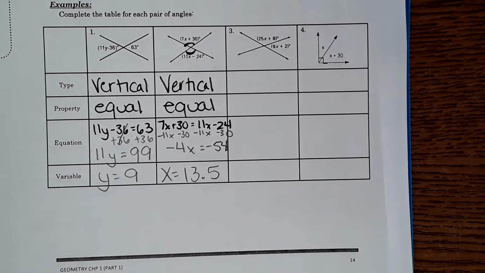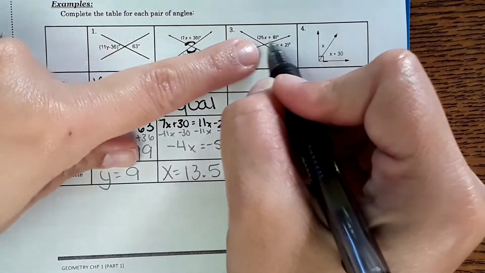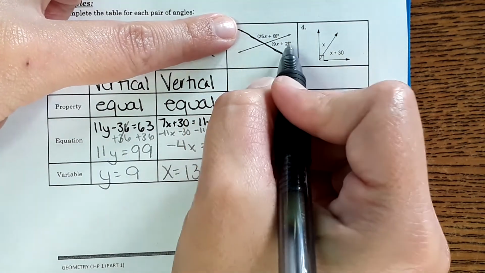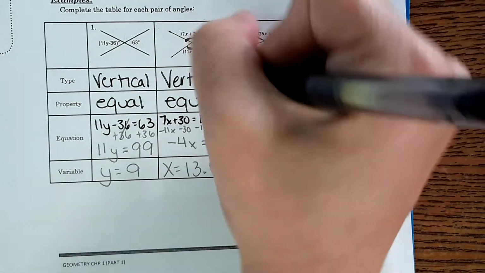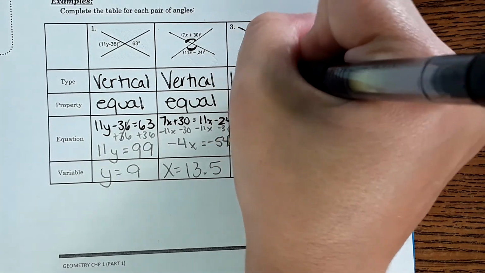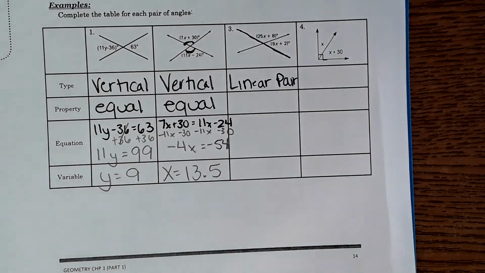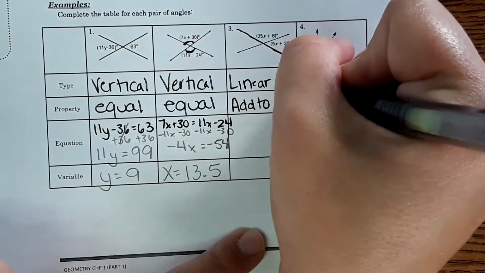Okay. The next set of angles, they are not vertical, they are adjacent, and they are adjacent and form a straight line. So that means these two add to 180. The name for this would be a linear pair. They add to 180 degrees.